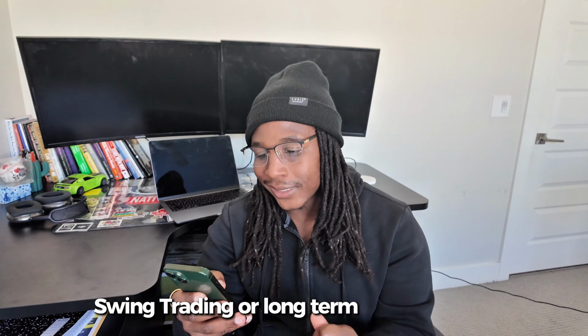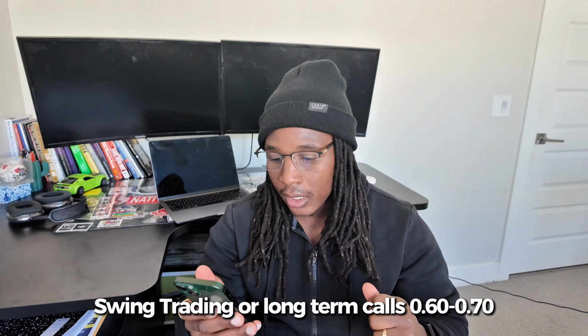So when you're looking for a delta, if you're swing trading, you want to look for a delta of 0.6 to 0.7, right? Because that gives you a higher chance of your stock finishing in the money, a higher probability, right?